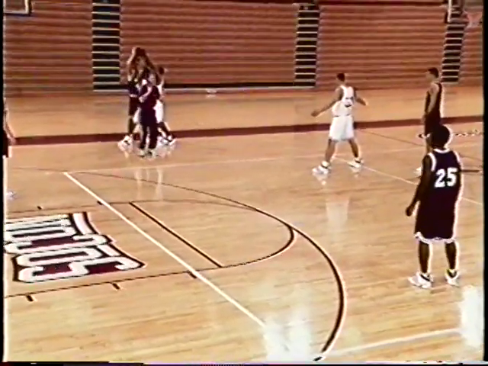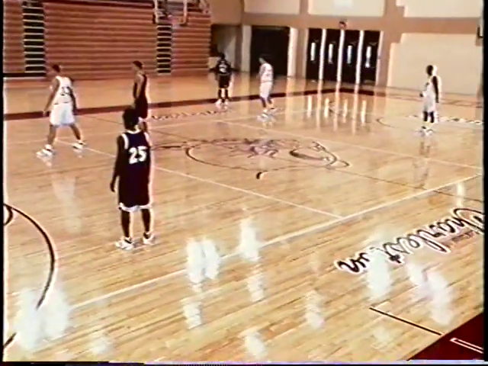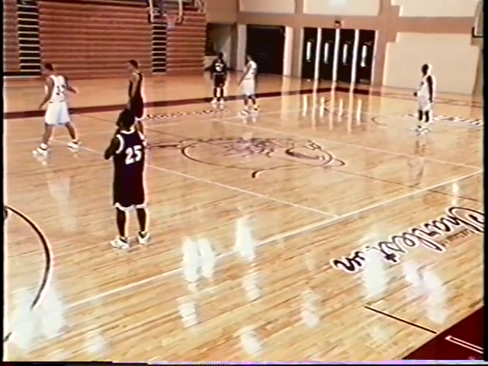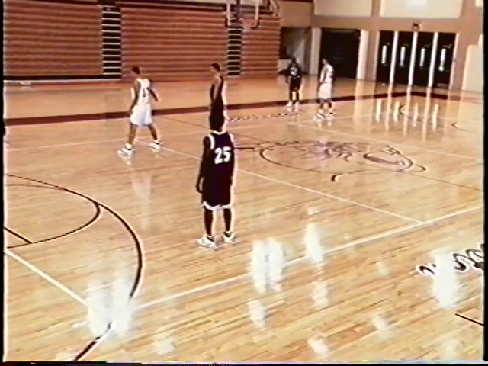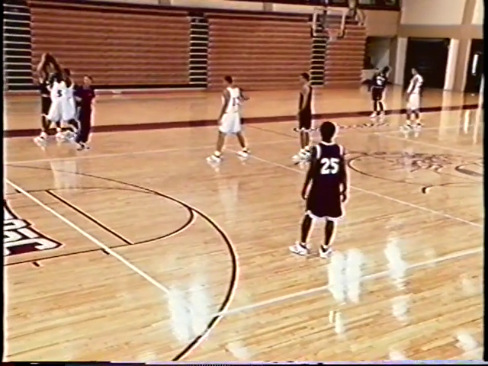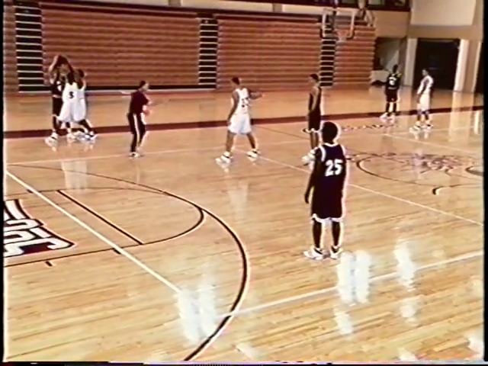Notice our other players rotate. They've got to sprint back. 5-man protects the sideline court. Our weak side trapper, our 3-man, darts back to protect the basket. And our point player, our 4-man, takes away the pass into the middle.